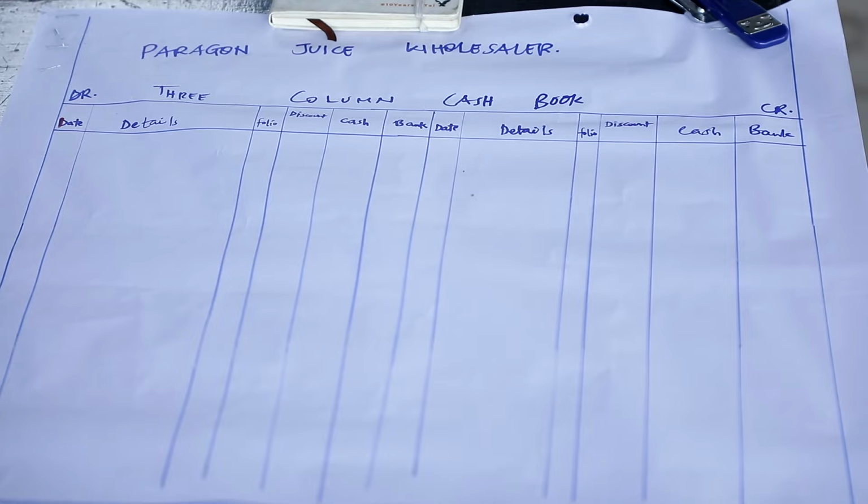And mind you that after passing through this 3-column cash book, there will be no need for another video relating to the 2-column cash book, because the concept of the 2-column cash book will be covered in the 3-column cash book. The 2-column cash book relates to the bank and the cash transaction, and in the 3-column cash book we also have the bank and cash transaction. The major difference is that in the 2-column cash book we don't have the discount column, where we record the discount allowed and the discount received. So the 3-column cash book records only cash transactions and not credit transactions. The credit transaction will not be recorded in the 3-column cash book.